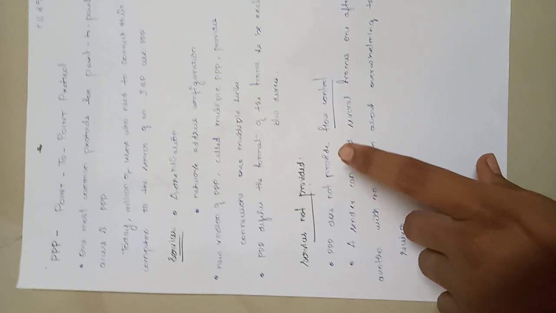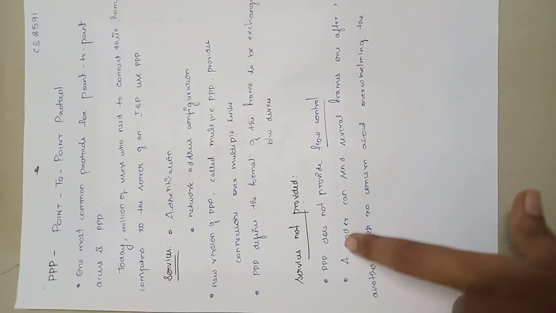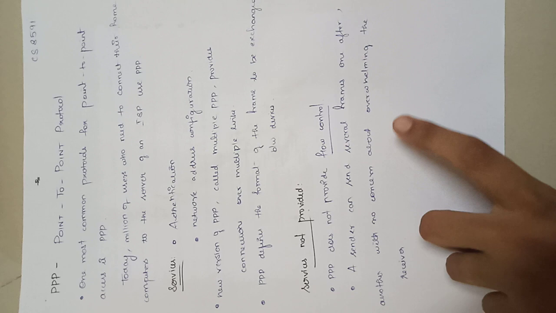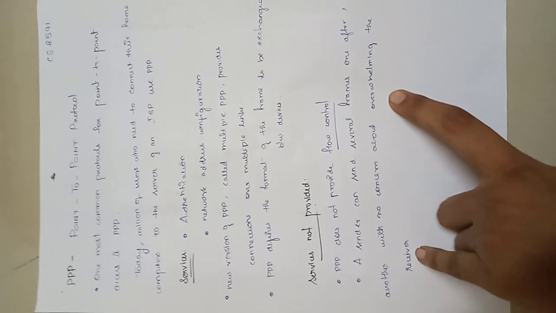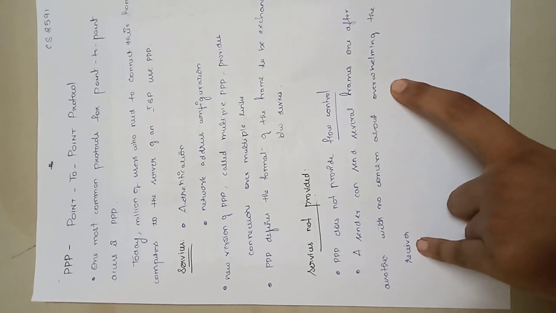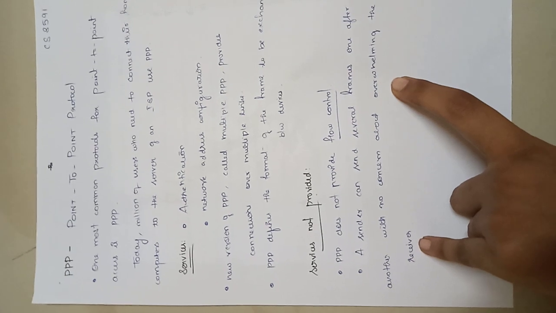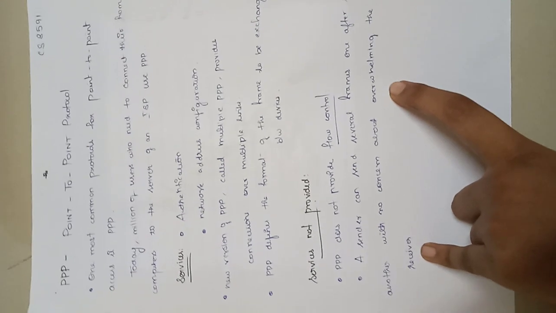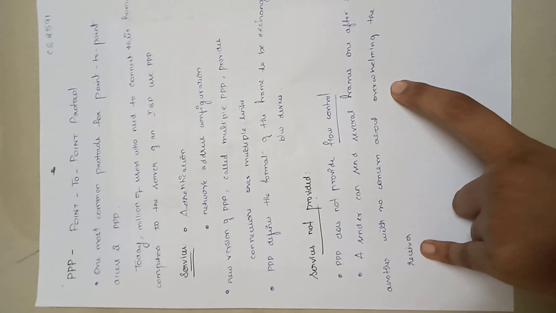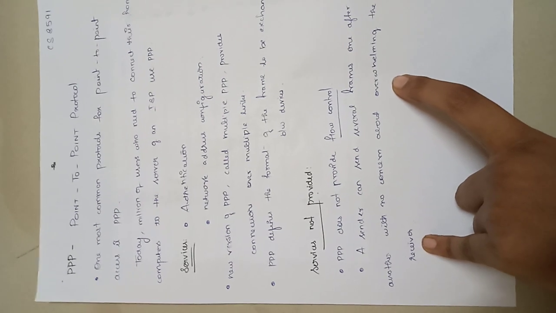Services that are not provided by this: it does not provide flow control. The sender can send several frames one after another with no concern about overwhelming the receiver. They will not consider whether the receiver is receiving or not, just sending the packets. So it is not considering the receiver. That service is not provided by this.